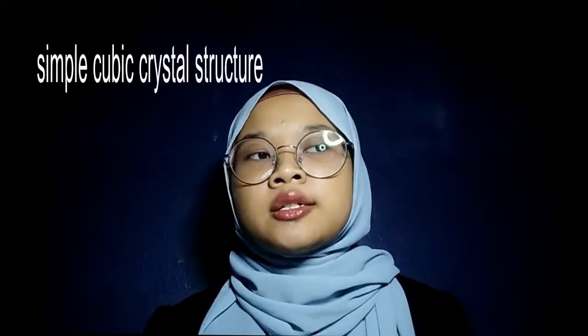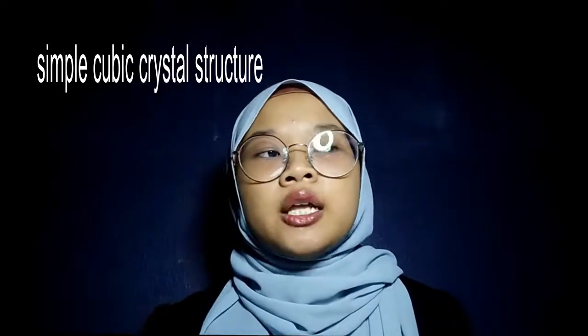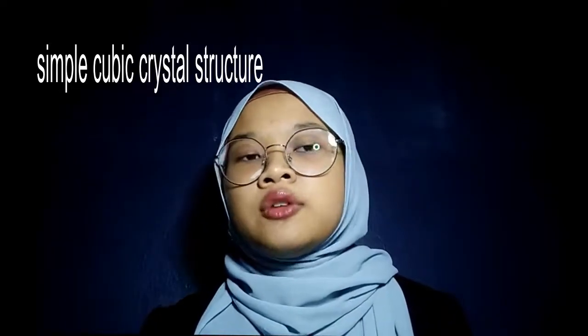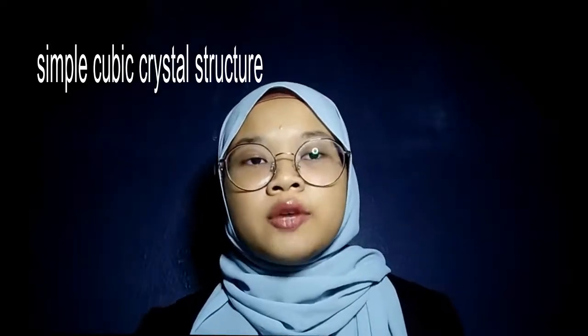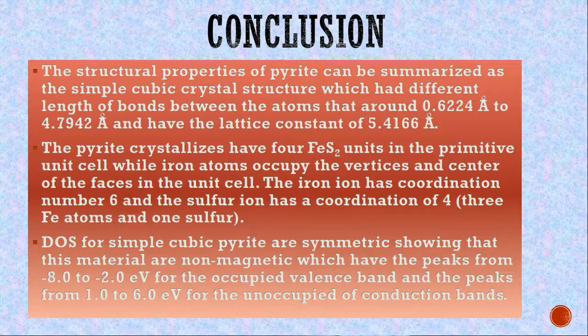So, for the conclusion, we can say that the structural properties of pyrite can be summarized as the simple cubic crystal structure, which had different length of bonds between the atoms that around 0.6224 angstrom to 4.7942 angstrom and have the lattice constant of 5.4166 angstrom.